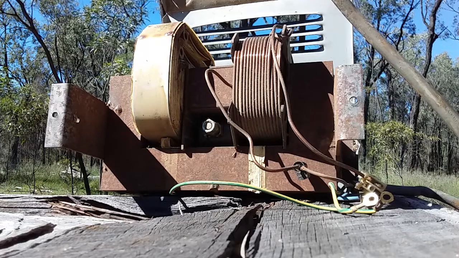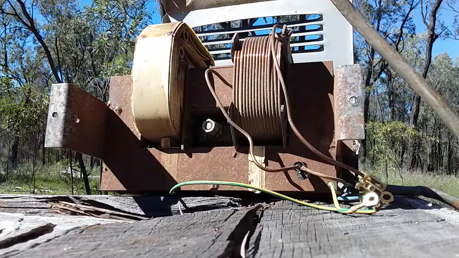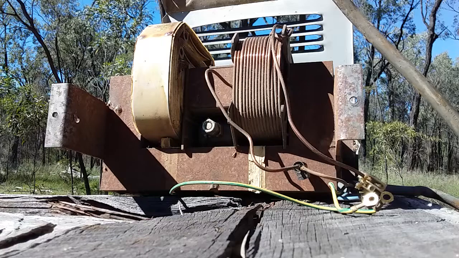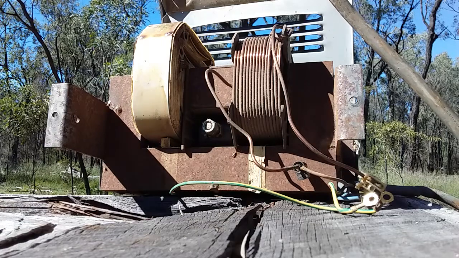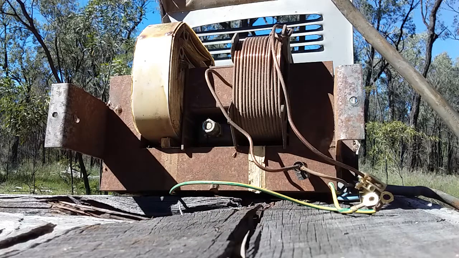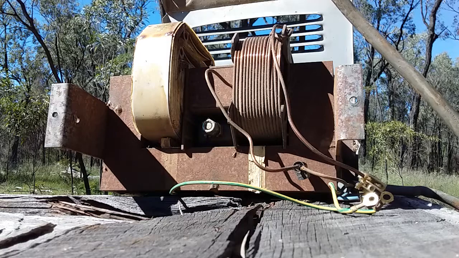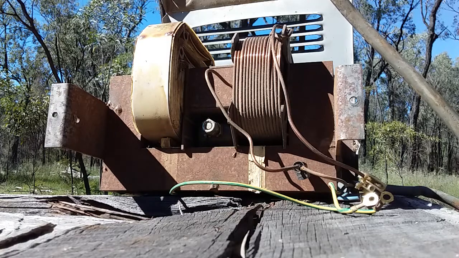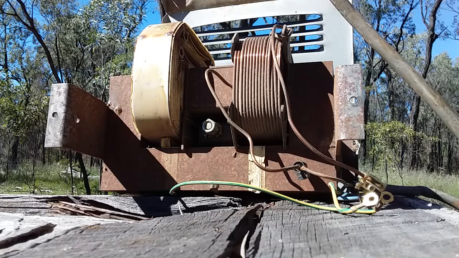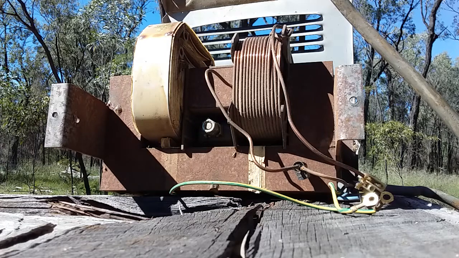So I want to stress, this transformer is a large transformer. We're looking at roughly about 120 by, let's say, 60 or 70. If you wanted to work out the cross-sectional area, it's 120 multiplied by, let's say, 60 for convenience. It's probably a little bit more than 60. So length times width equals area, or at least the cross-sectional area.